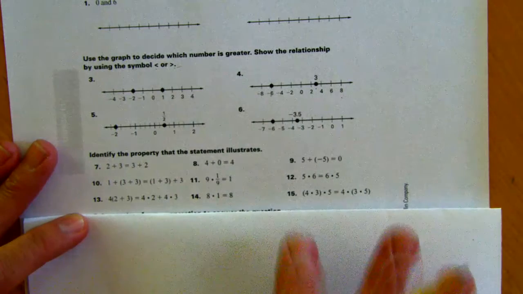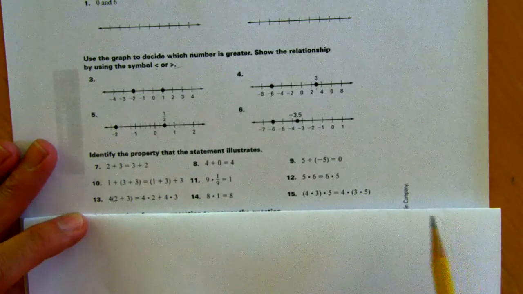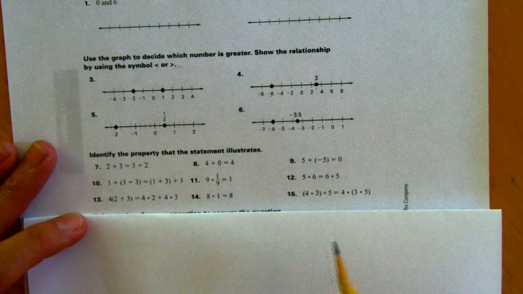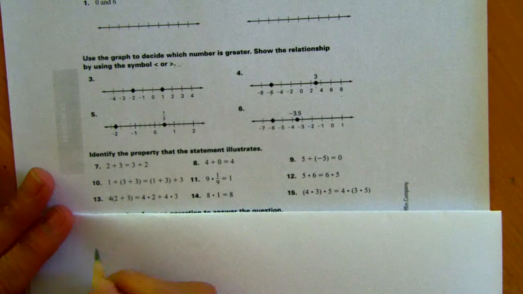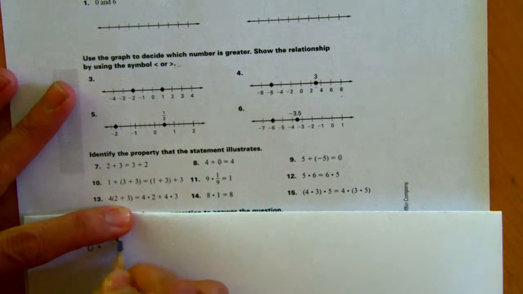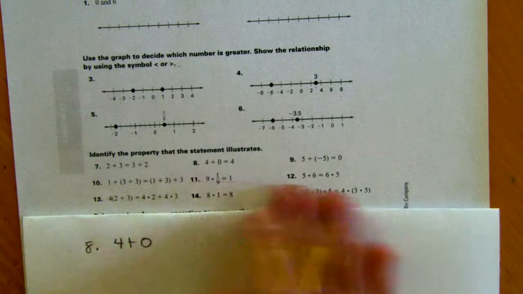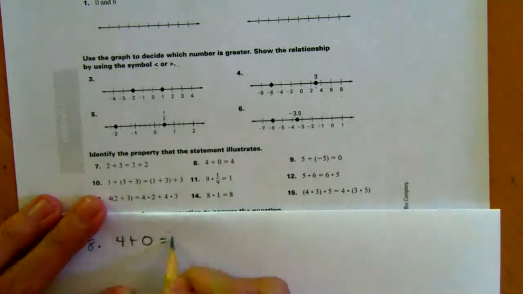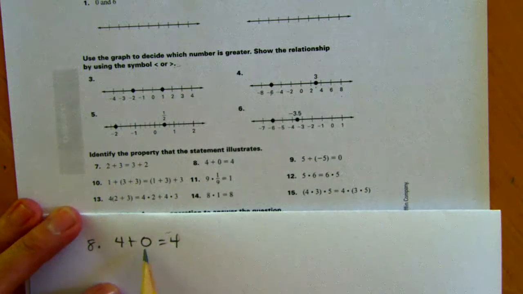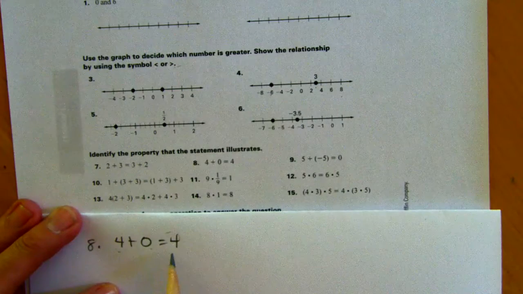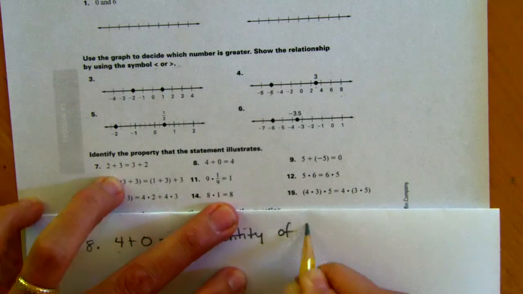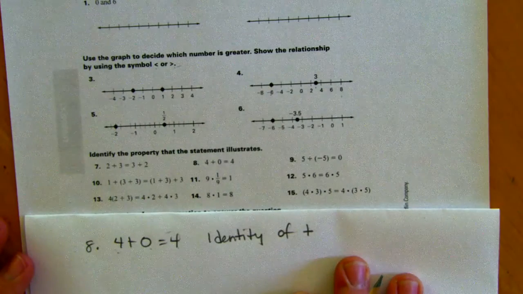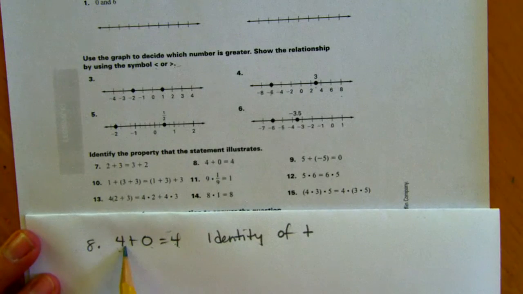Identify the property that's illustrated. I'm not that big on these. We can talk about a couple. Number 8 is 4 plus 0 equals 4. That means if I add 0 to any number, I get what I started with. That's the identity of addition, the identity property of addition. Identical. I end up with what I started with.